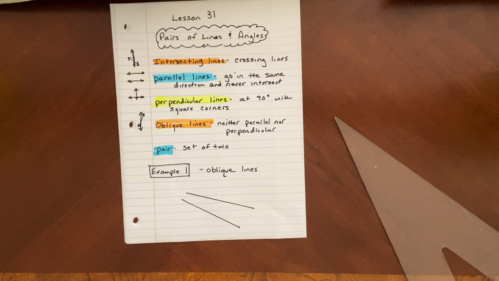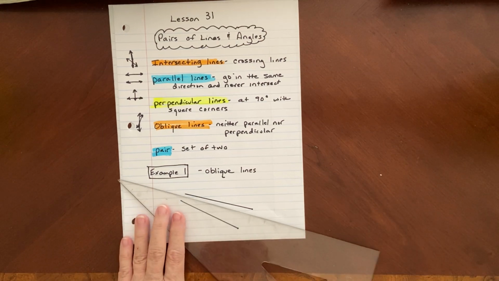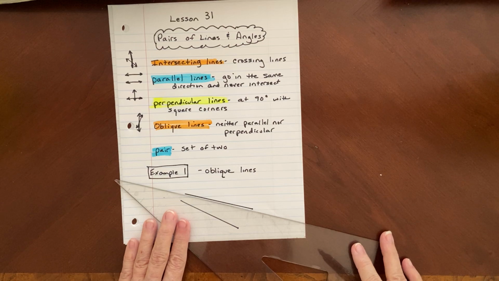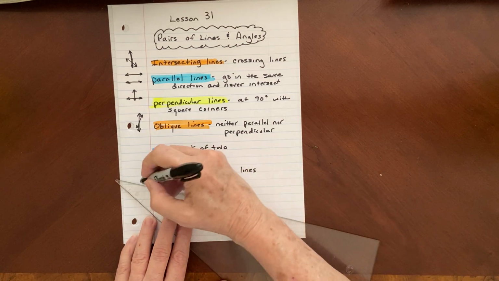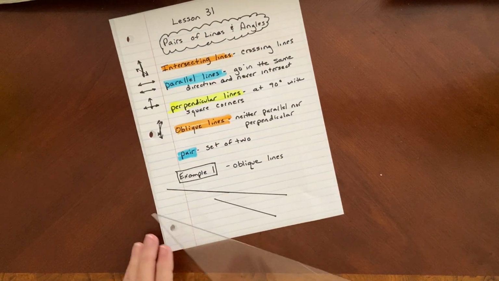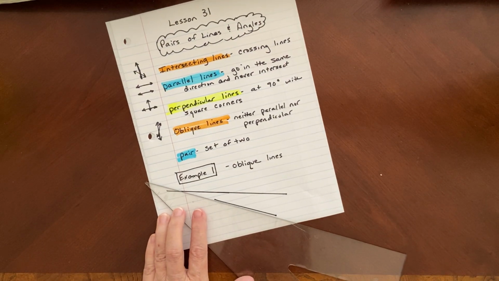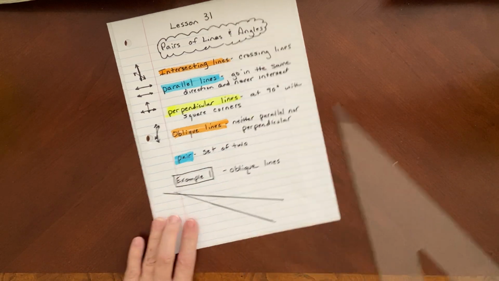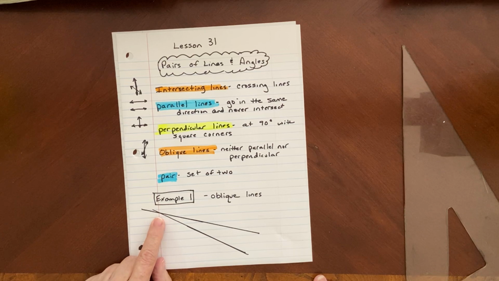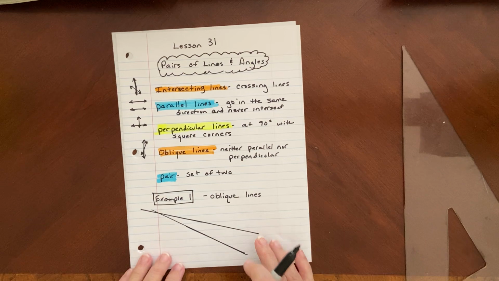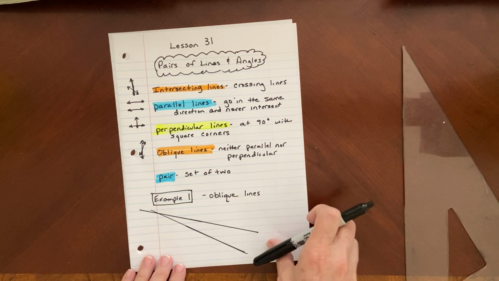So I drew two. How do I know they're not parallel? Well, if I took my handy dandy drawing triangle and extended this line, remember it goes on forever, so I'm going to make it go way out there. And then if I take this one and extend this line, look at that. They do intersect. Is that 90 degrees or is that a square corner? No. So that's a pair of oblique lines, okay?